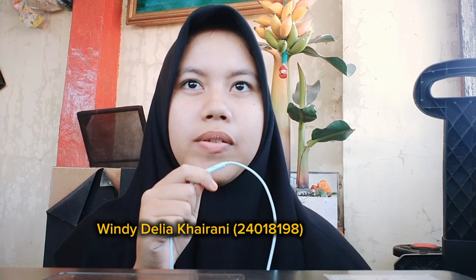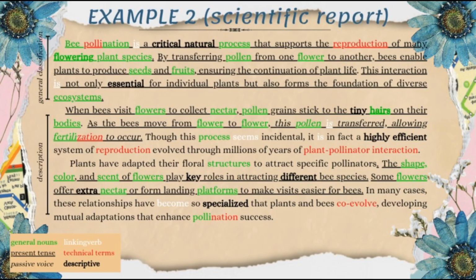Thank you. So next I'm going to explain the second example, which is about the scientific report. This example is about bee pollination. For the generic structure, the first paragraph is the general classification, while the second paragraph up to the end is description. So I'm going to explain about the language features. The green color words are general nouns like the pollination process, flowering, plant species, pollen, flower, and so on.